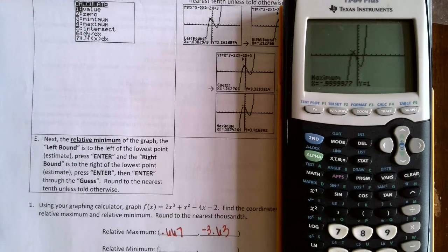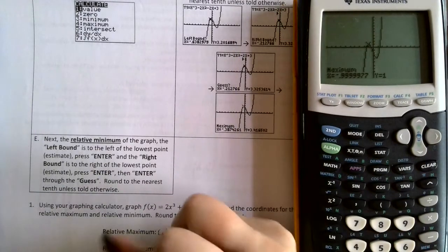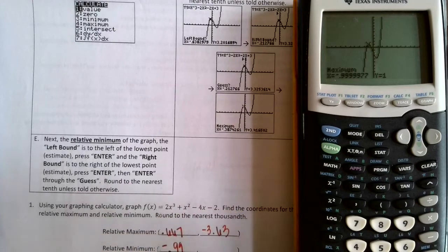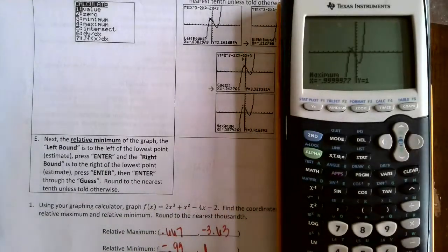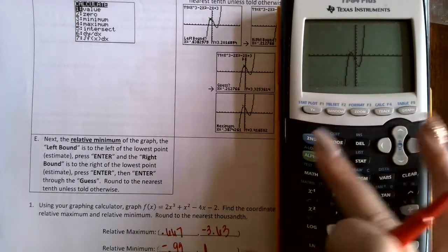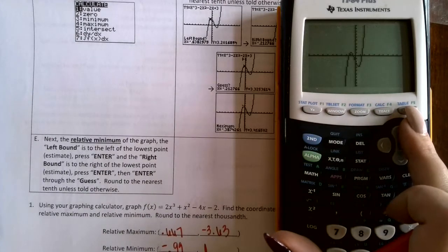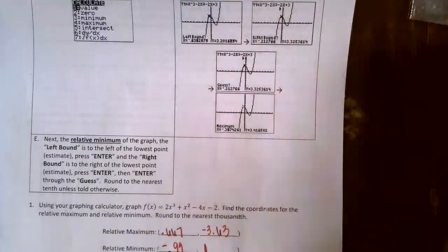It's very close to -1, but we'll just say -0.99. If you put -1 there, that's fine. And then the y value is 1. So again, for our calculator, you're going to type into y equals, hit graph, and then you can do second trace and do your min and your max.